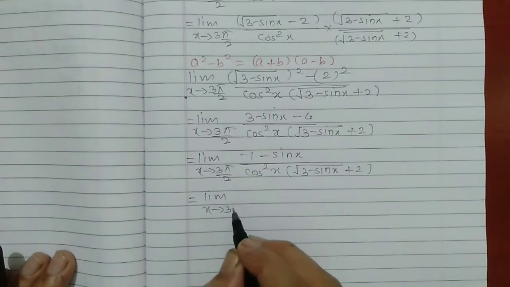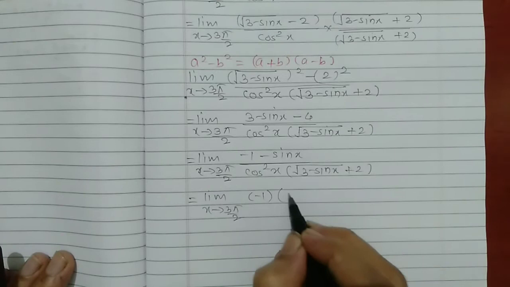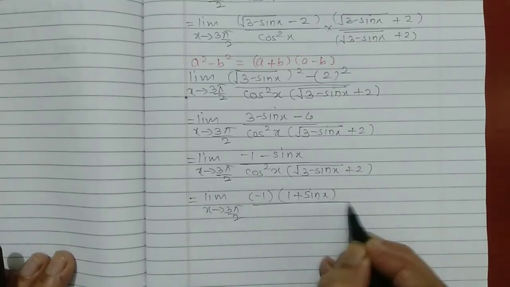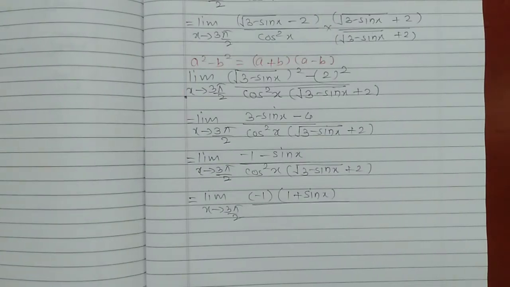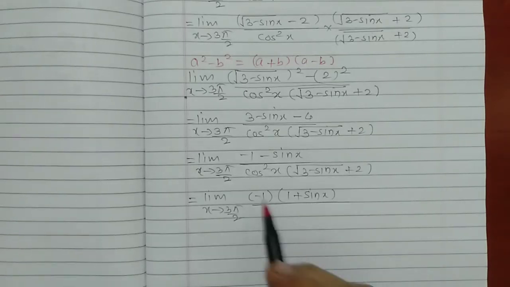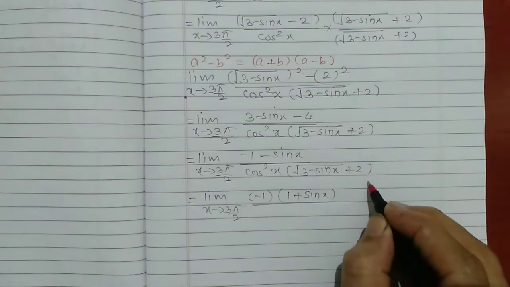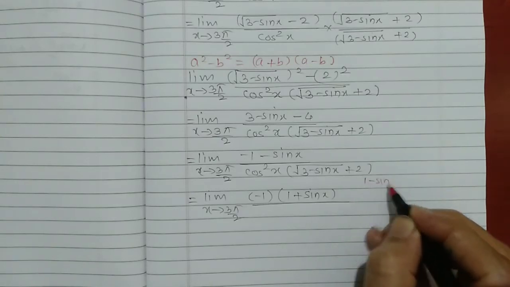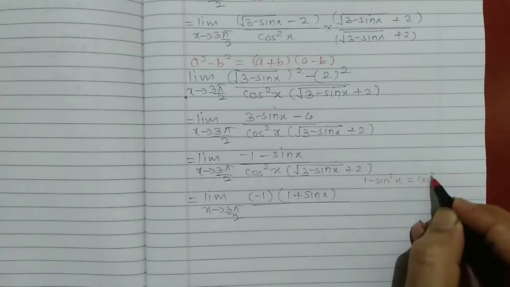So this is minus minus, so we can take minus as common. So limit 3 pi by 2 of minus 1 plus sin x divided by cos square. Now cos square x can be written as 1 minus sin square x, which is equal to cos square x.